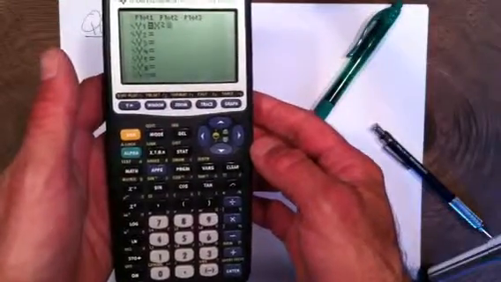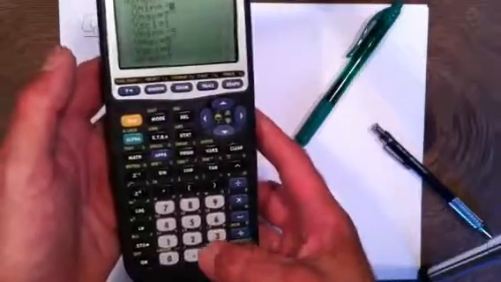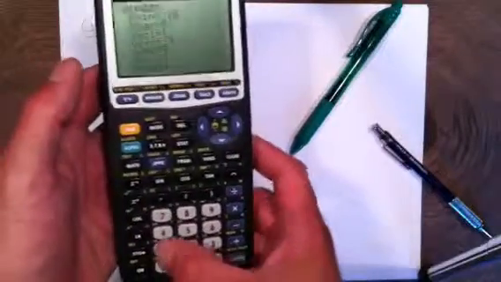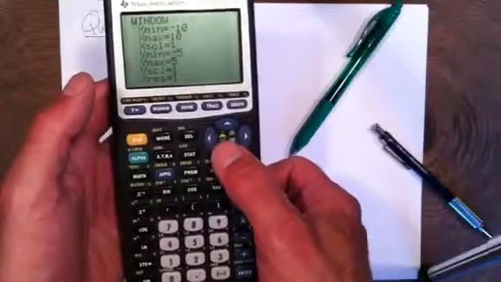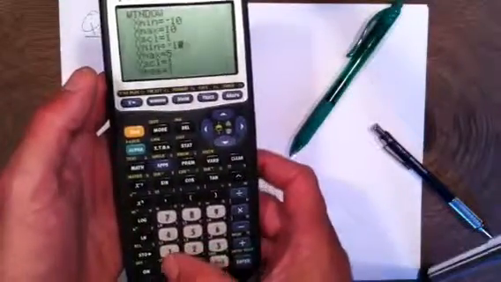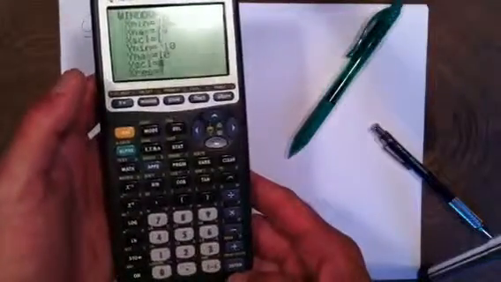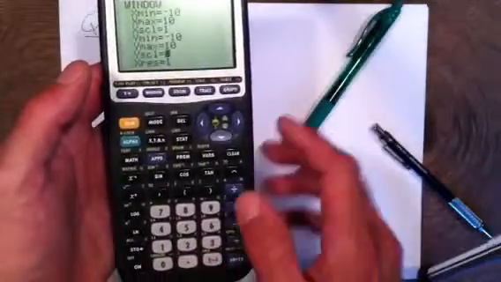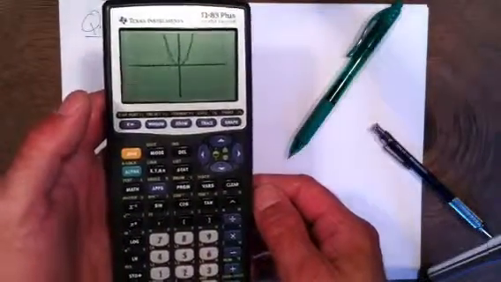The next thing you have to do is tell the calculator where to look at the graph. That's what window is all about. Typical starting window is -10 to 10 for x. Scale, put a mark every 1 unit. Y, -10 to 10. This is called a standard viewing screen. Scale by 1. Don't worry about the resolution. And then we hit graph, and we see that beautiful parabola in a nice shape.